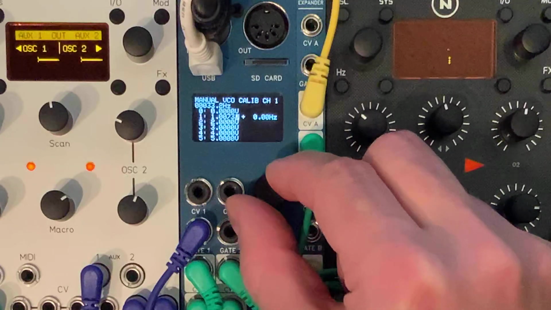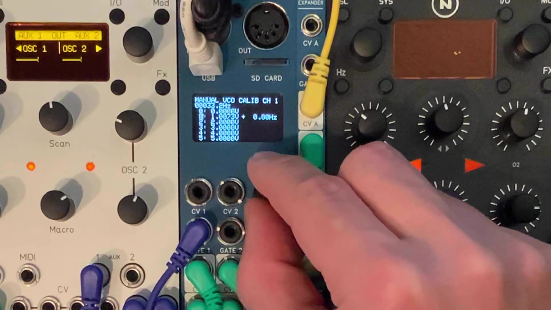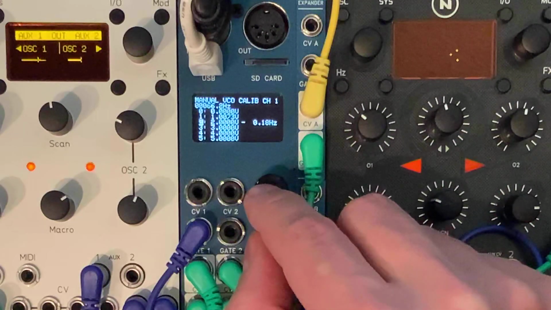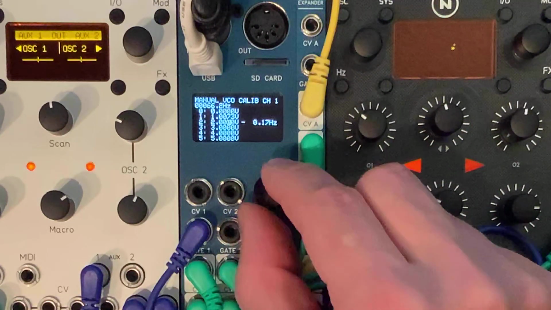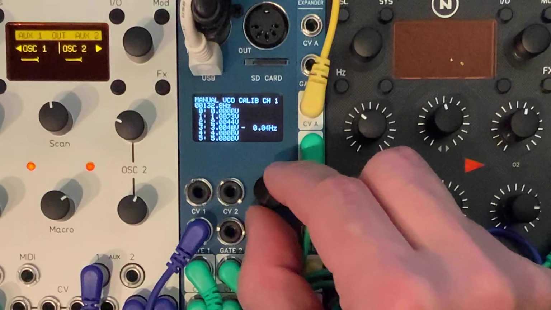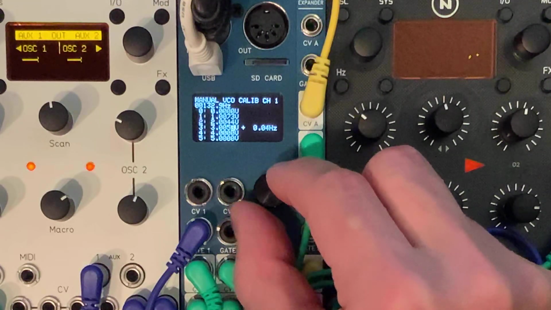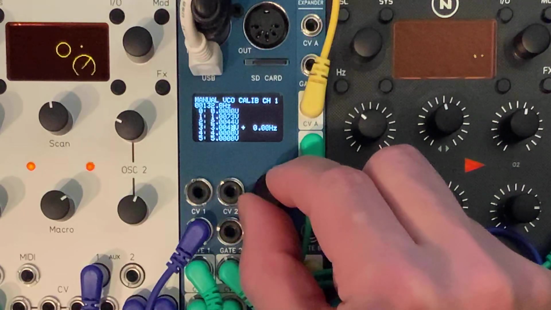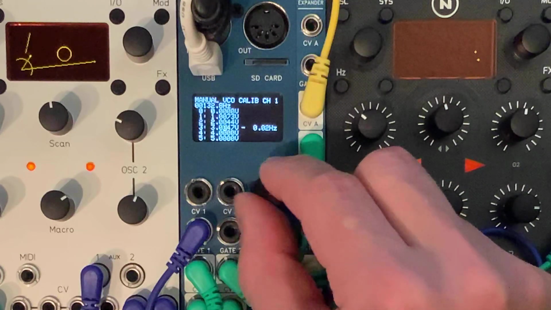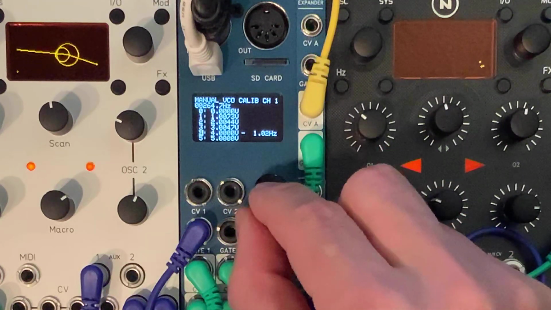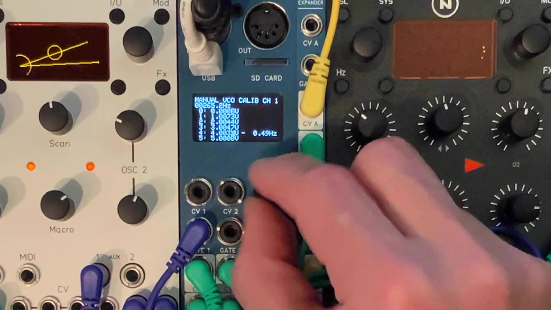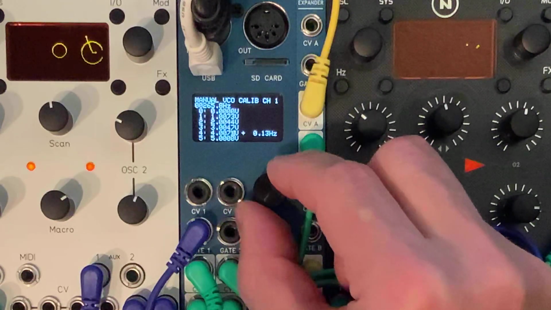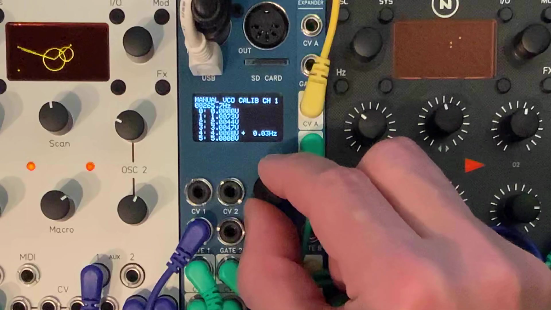So now we go back to the note select here. We'll change it to 2. And we see that that's also slightly off. So set that to where we see a 0 there. There's a bit more drift on this note. Let's go to number 4 here. This one is a lot more. Turn that to get as close to 0 as you can. There you go.